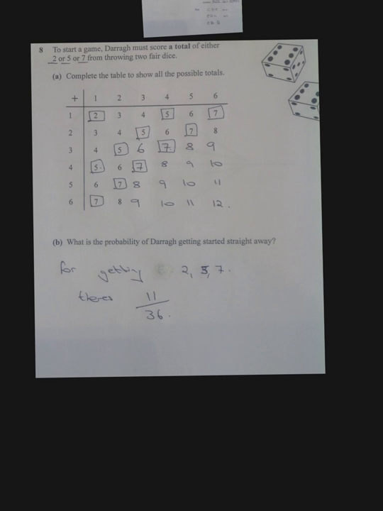Okay, a key piece of information in this question is the top line. To start a game, Dara must score a total of either a 2, a 5 or a 7 from throwing 2 fair dice. Complete the table to show all the possible totals. So he needs to throw a 2, a 5 or a 7 on throwing 2 dice. So first thing is first, these marks here are easy enough. What you do is you're adding these numbers. 1 and 1 is 2, 2 and 1 is 3, 3 and 1 is 4, 4 and 1 is 5. Take your time, folks. There's normally 2 or 3 marks for just putting in those numbers. That's plus. Sometimes it could be multiplied, but just follow whatever the rule is.